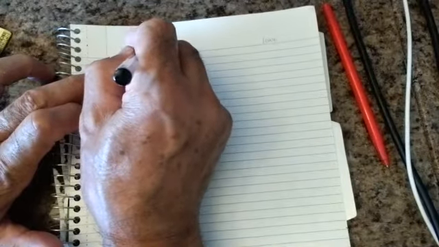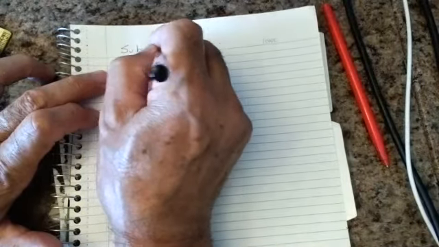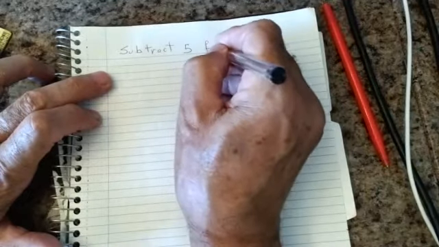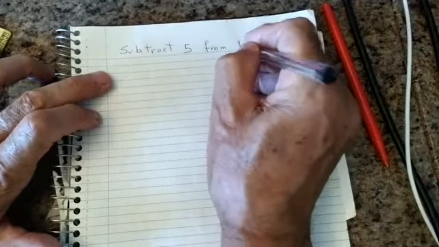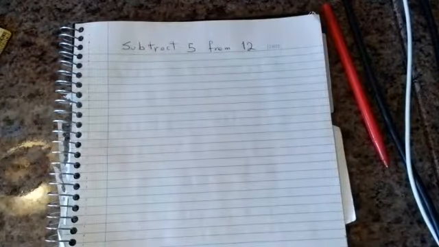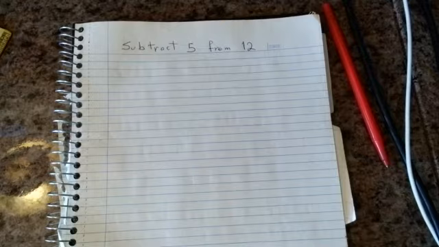All right, so the last one is when we ask you to subtract. Look, subtract 5 from 12. How would you do that? Let's say subtract $5 from $12.